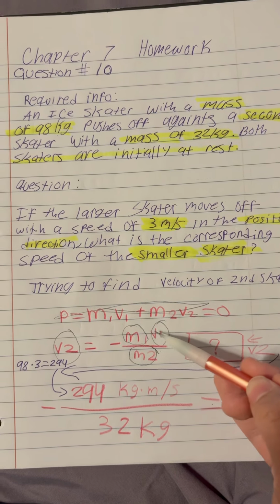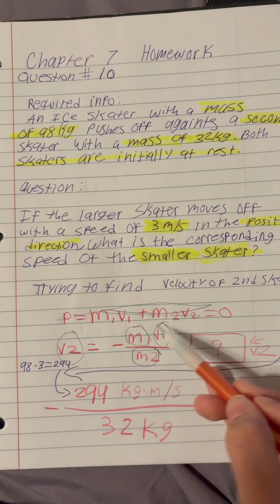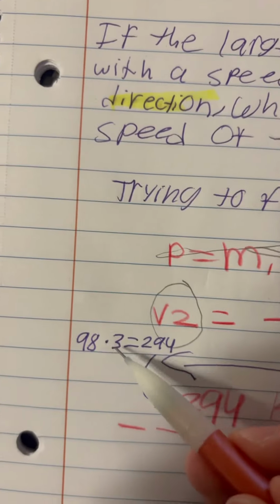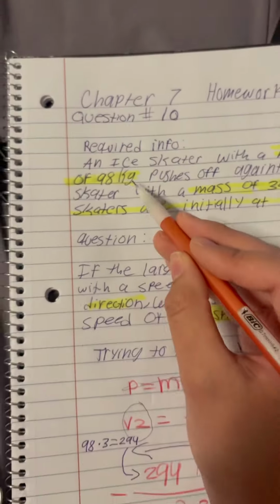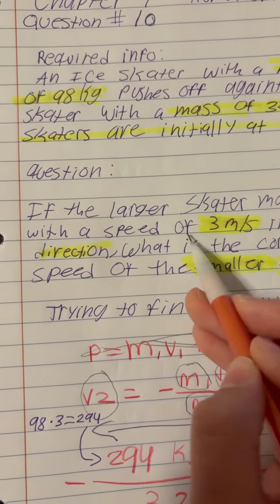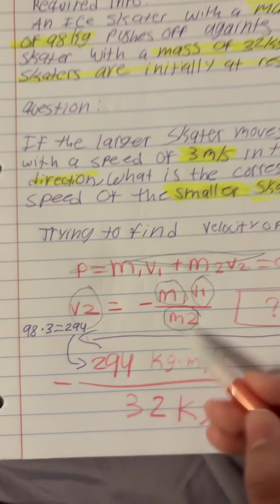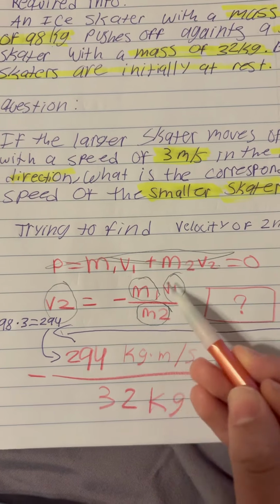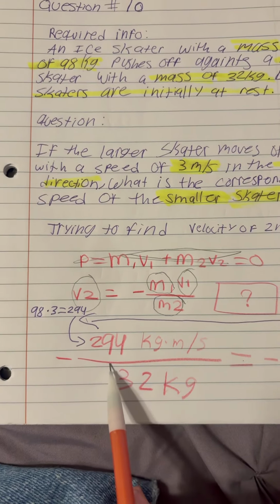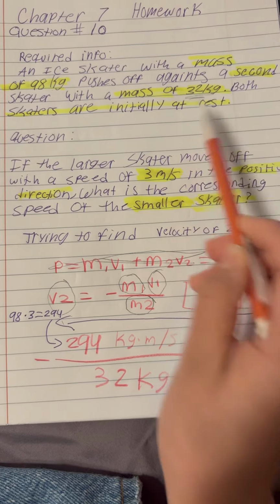So we're going to divide this together, but before we divide that, we have two numbers at the top. So what we're going to do is multiply 98, which is the mass, times the velocity, which gives you 294. So now you have 294, same thing. I'm just putting the actual numbers down. So you do 294 and the mass under here, which right here it says 32.